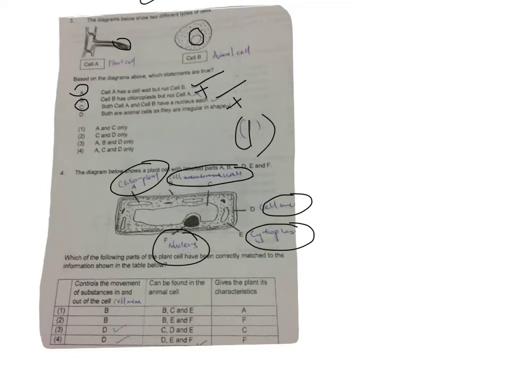So looking at the options, which controls the movement of substances in and out of the cell? This has to be the function of a cell membrane. So cell membrane will be option D. So we only have these two left, so we can cross out option 1, option 2. The plant's characteristics can only be controlled by the nucleus, so your answer is only F here, so you can cross out the third option. So question 4, our answer has to be 4.